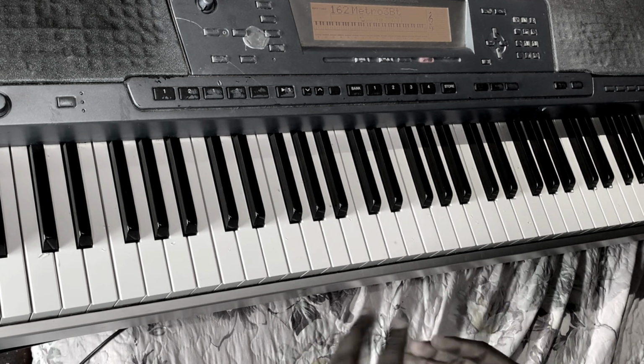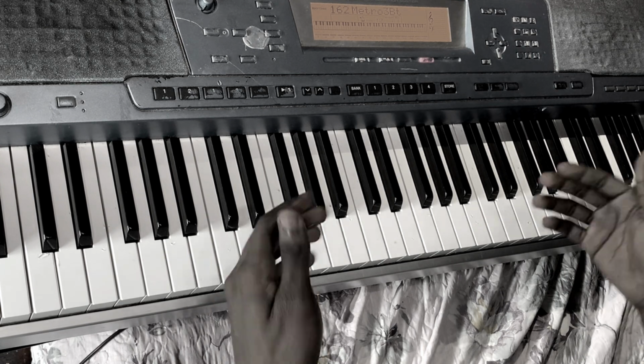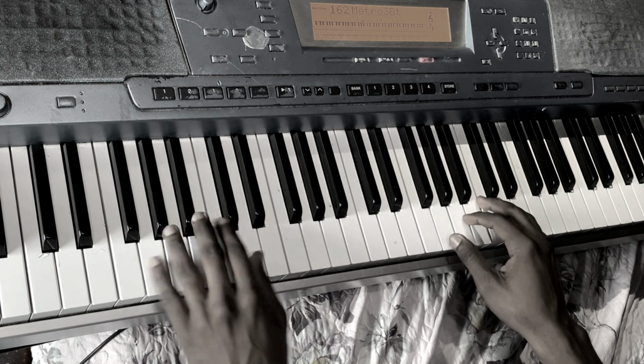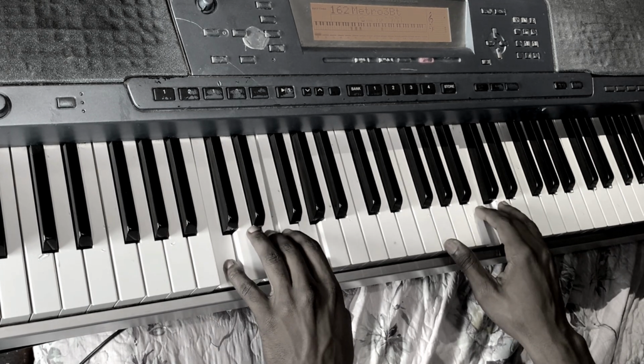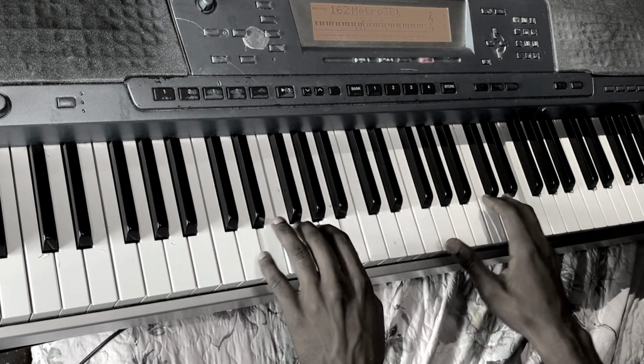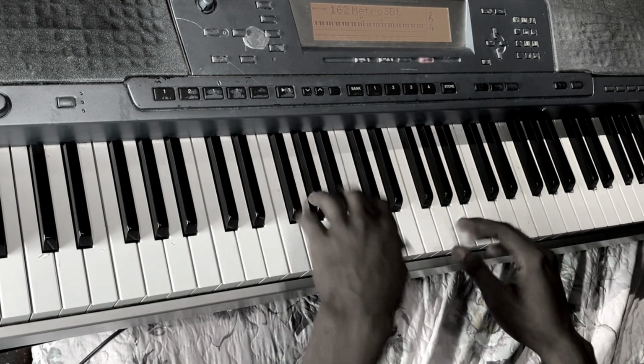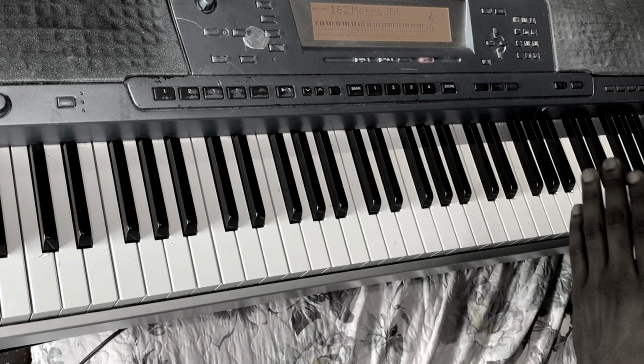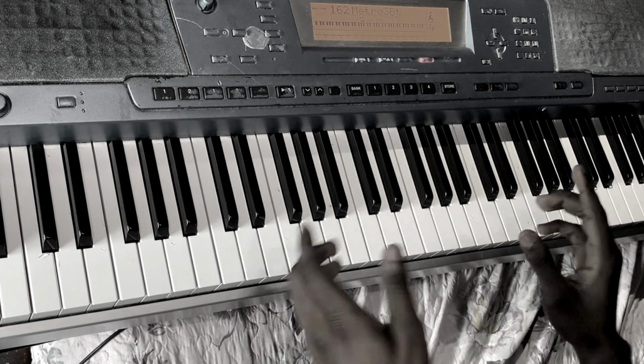Keep that in mind. Knowing that makes the next step easier. I don't have to change chord every single beat. I only have to change chord on the first beat.